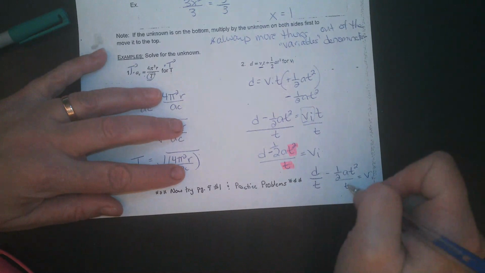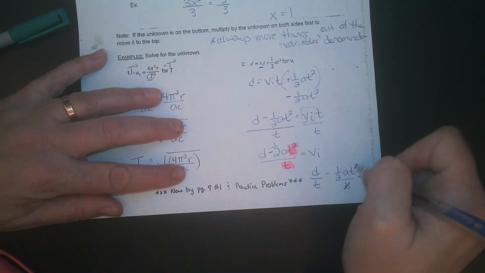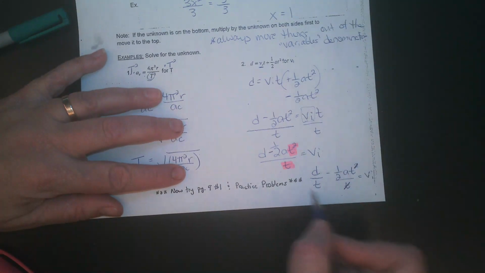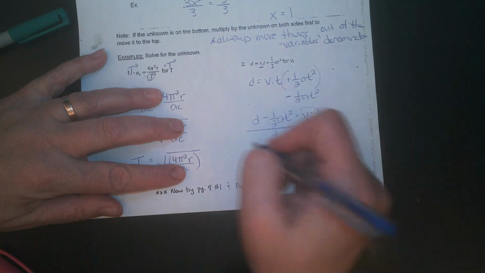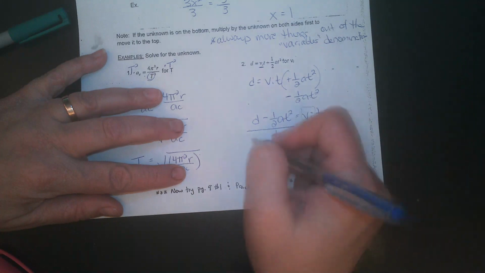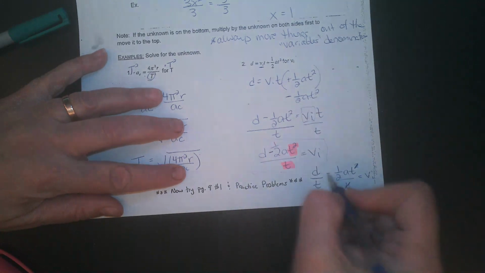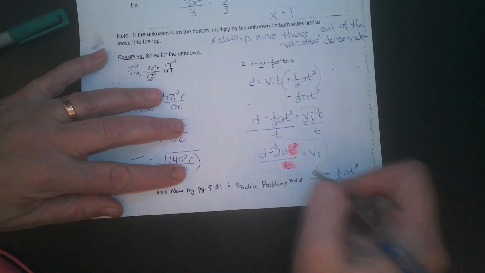So even at that point, then we could cross this off, but you would see that there's still a t in the denominator. So it's just easier to leave it as this final point here than to remember to take it down to this step here, okay?